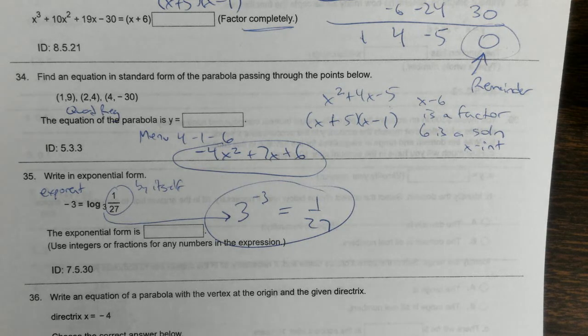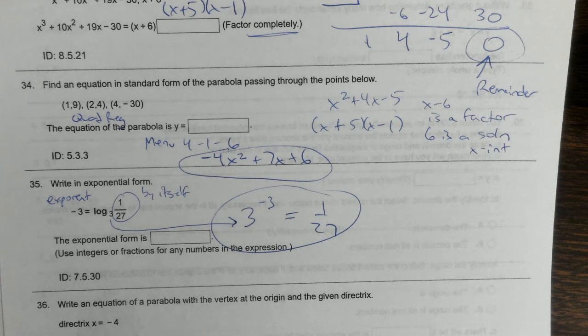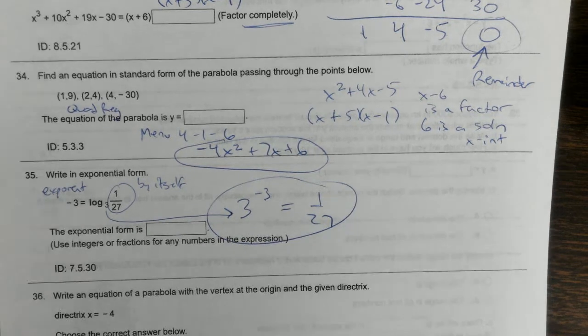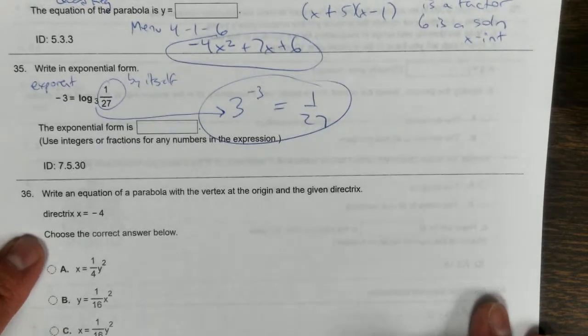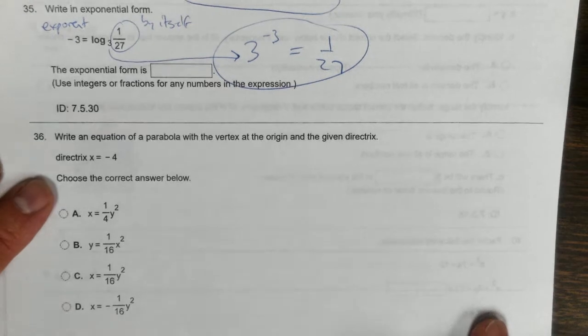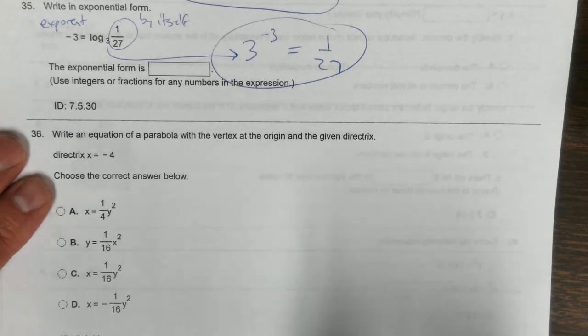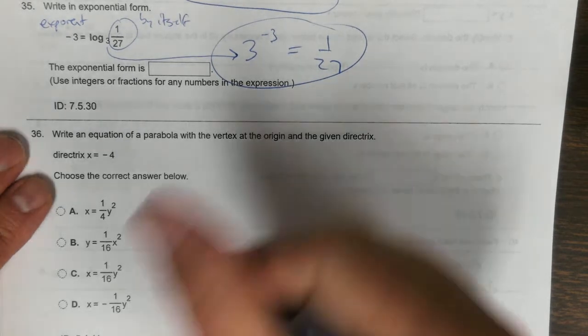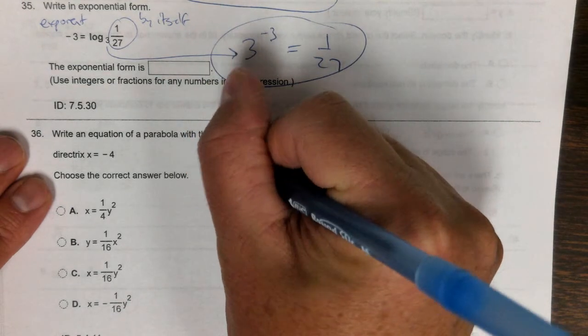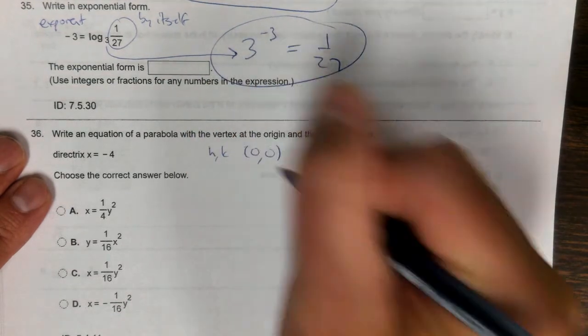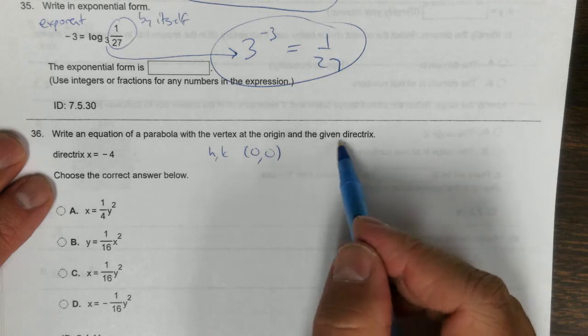On this one, they want you to find the parabola with a vertex at the origin. So that means you don't have any different h or k. It's just 0, 0. And then the given directrix.